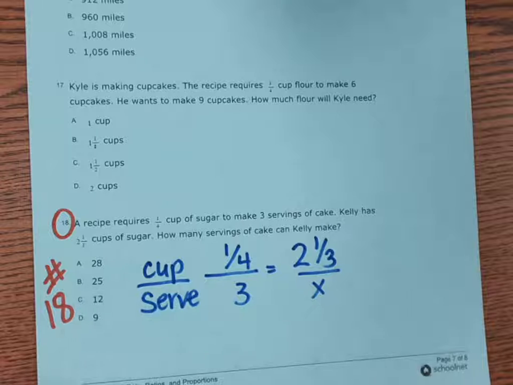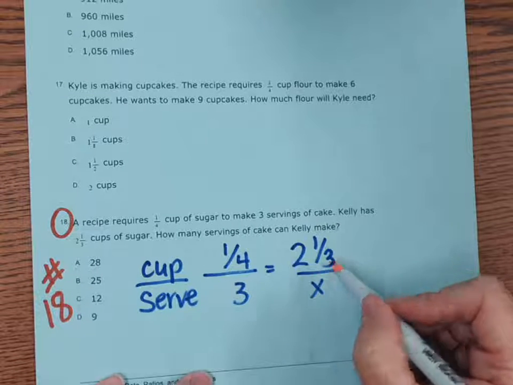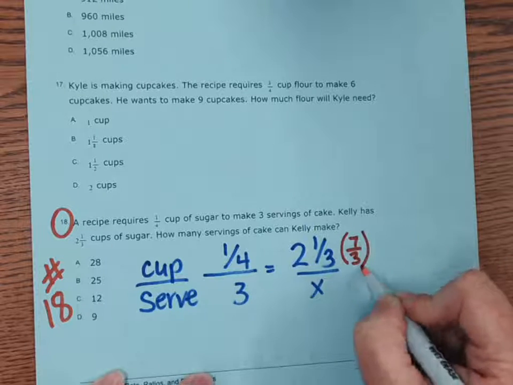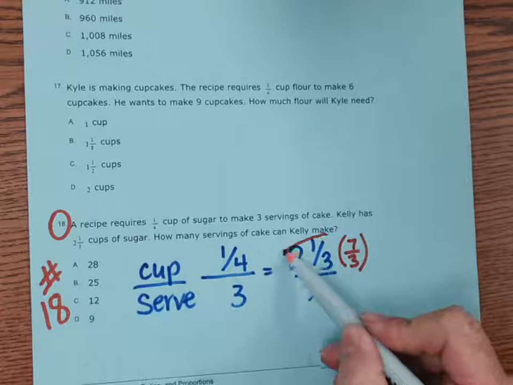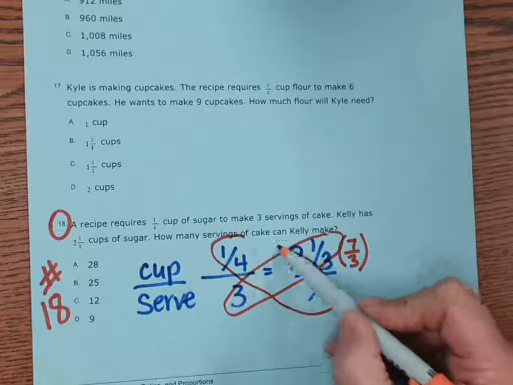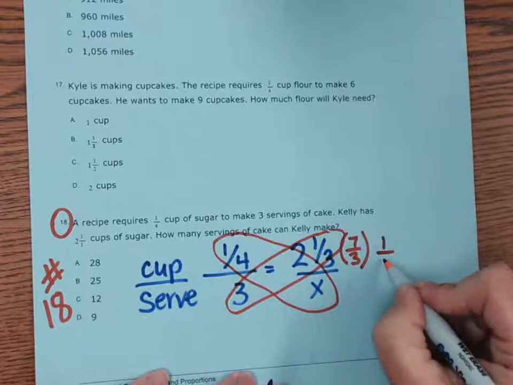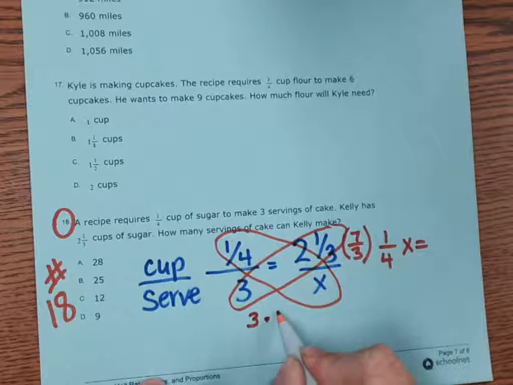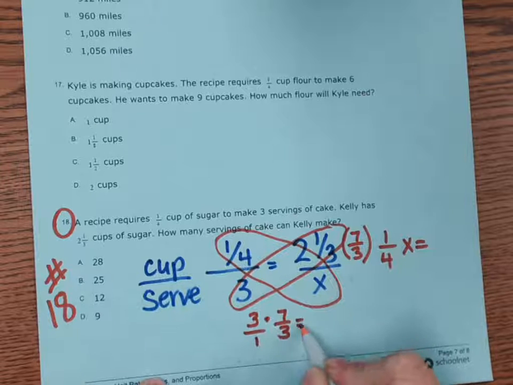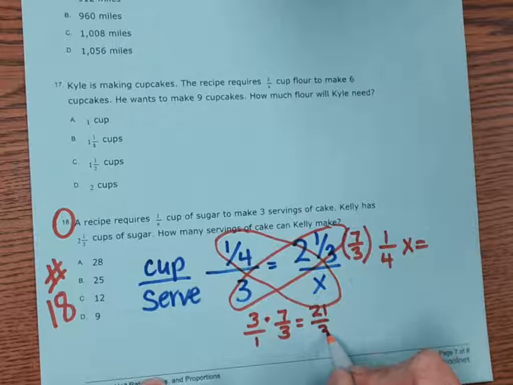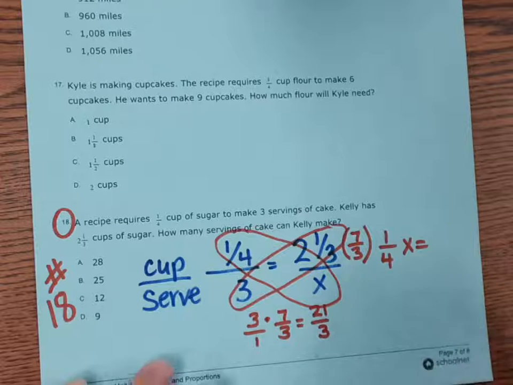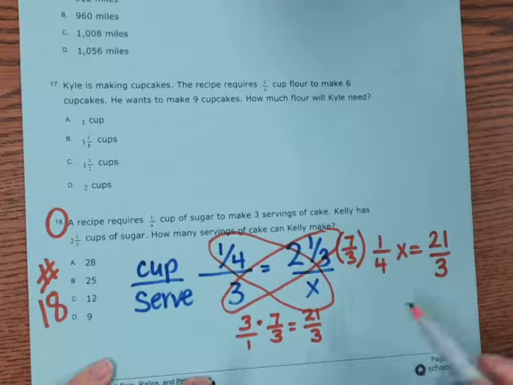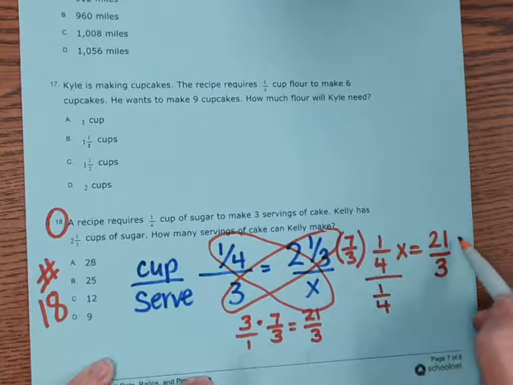I would want to go and already change this to an improper fraction, so that's going to be 7/3. And then I would just do my cross multiplication like this. So I'm going to get 1/4 X, but then when I do the 3 times the 7/3, that's going to get me 21/3. Now I can leave it like that, so that's 21/3. Okay, so then I'm going to divide by 1/4 on both sides.